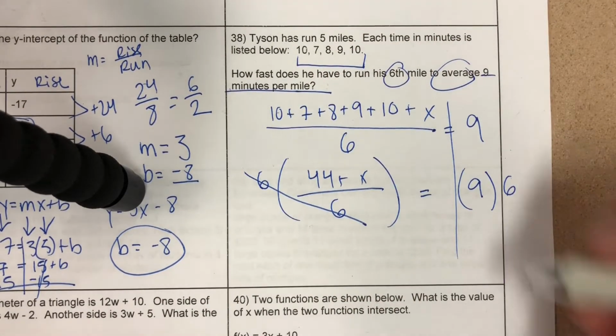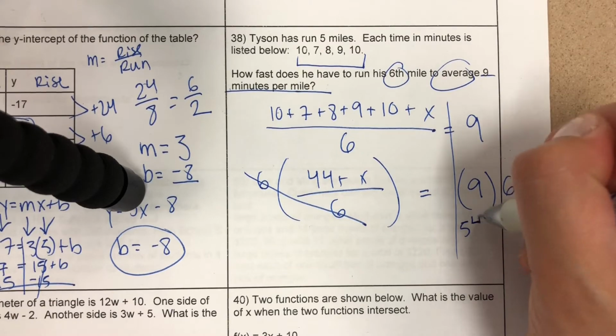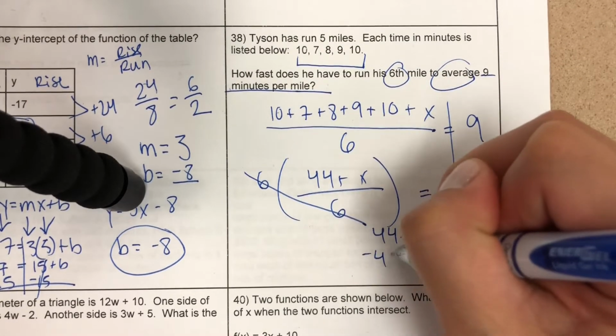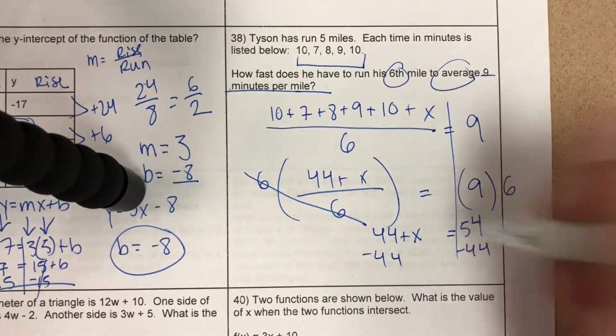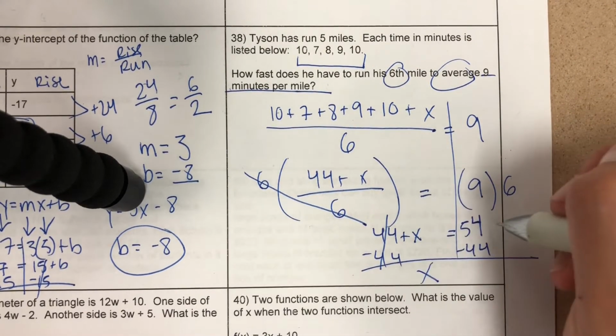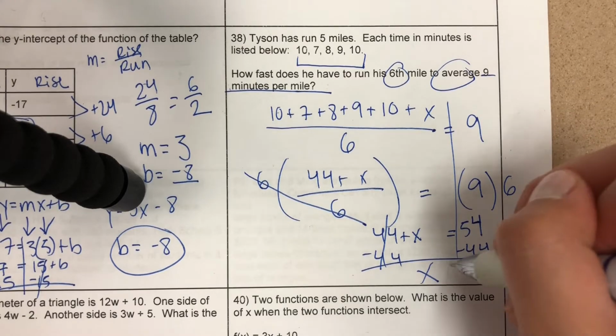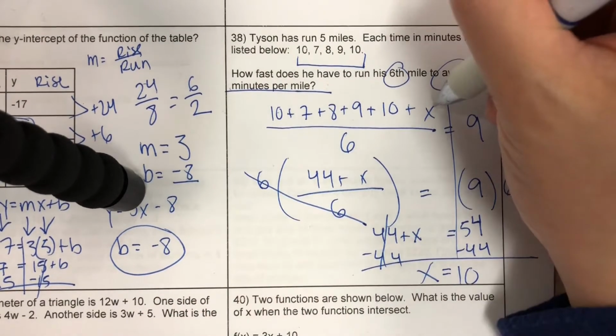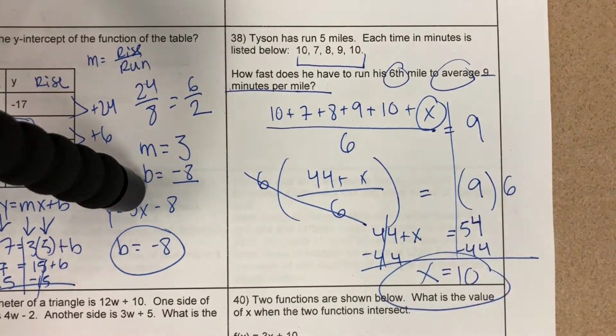These cancel. 9 times 6 is 54. I drop down my 44 plus x. I subtract 44 from both sides. These cancel, leaving x, and then 54 minus 44 is 10. So to answer how fast does he have to run on his 6th mile, this number right here would be 10 to average out to 9.